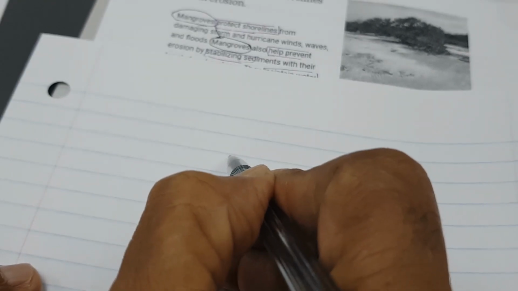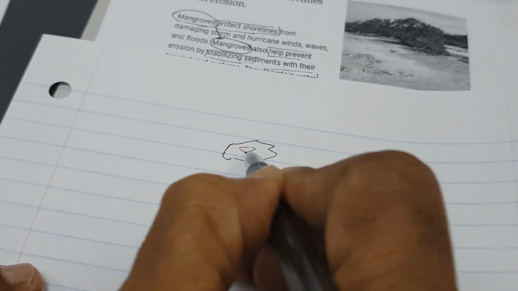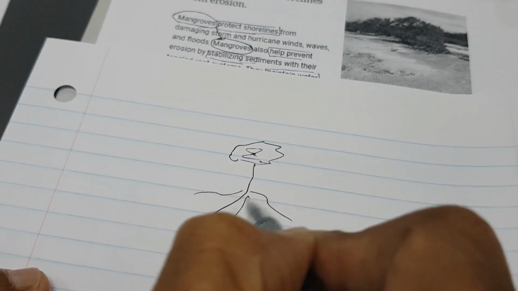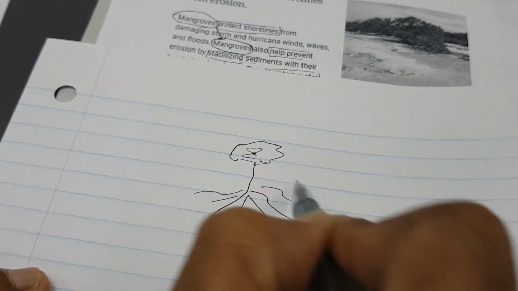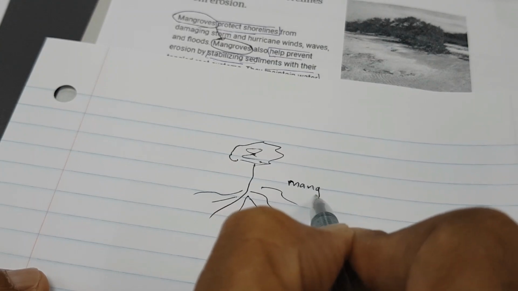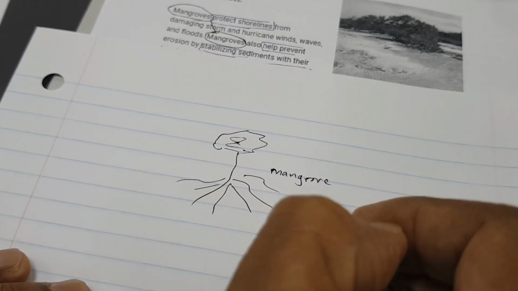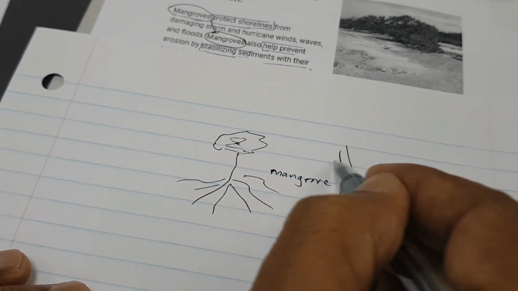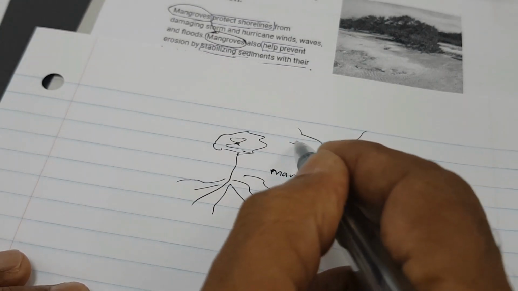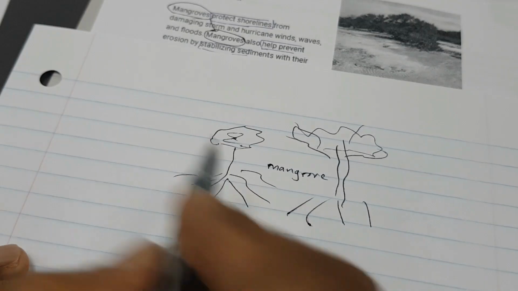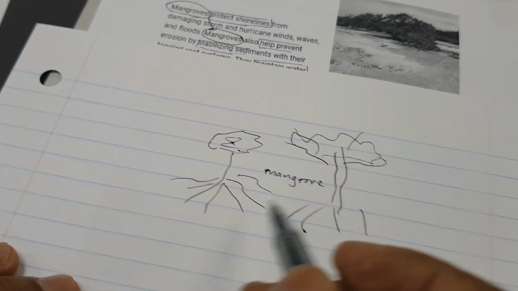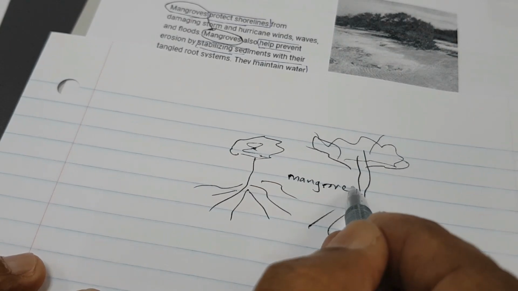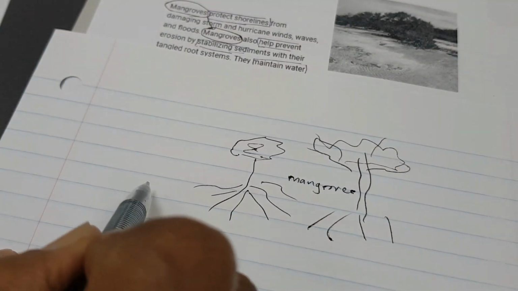Assuming this is supposed to be a tree, I know mangroves have these kinds of roots here. So this is a mangrove. For it to be a mangrove, I suppose we need to have more than one. All right, so that's my mangrove. And it says the mangrove protects shorelines.